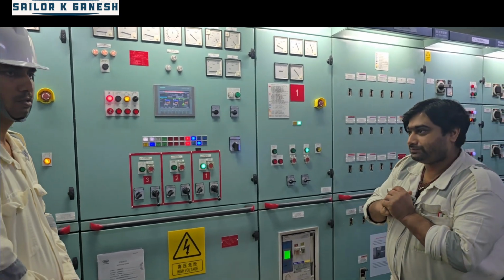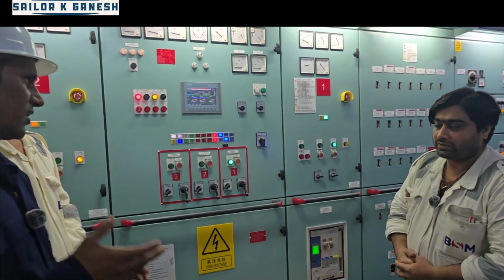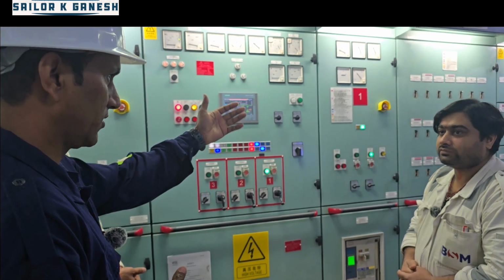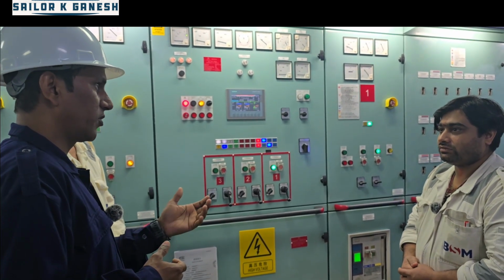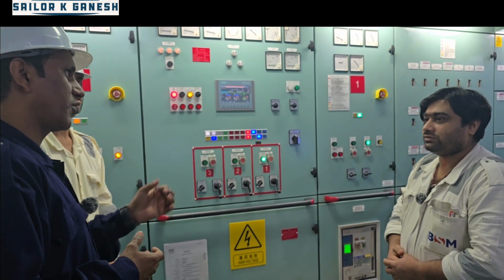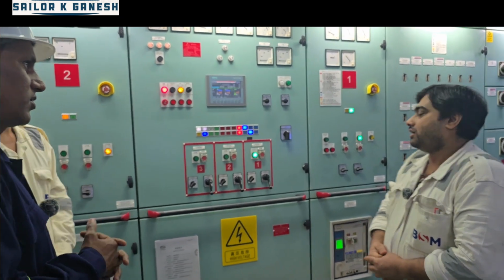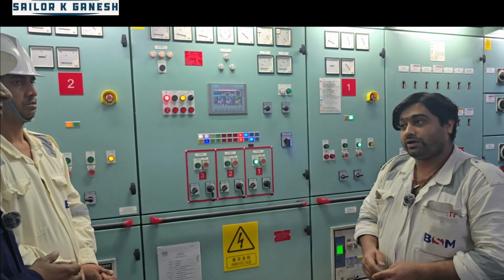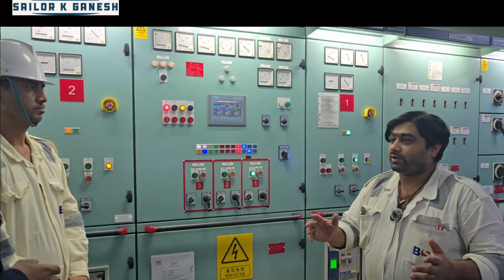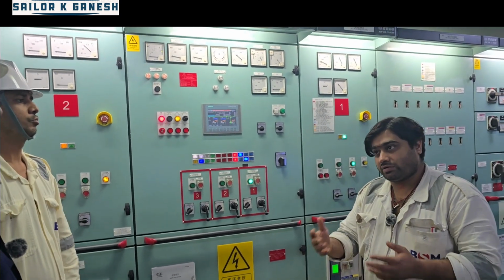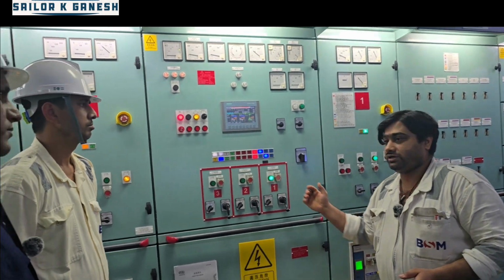But excuse me, sir. On some vessels I see more pumps started, like 6 or 7 pumps. Yes, I see 3 power packs on. Is that correct? Yes, this is correct. Depending on how many consumers and how many pumps you need to start, depending on that you need to start the power packs, and for that you need to run the generators.